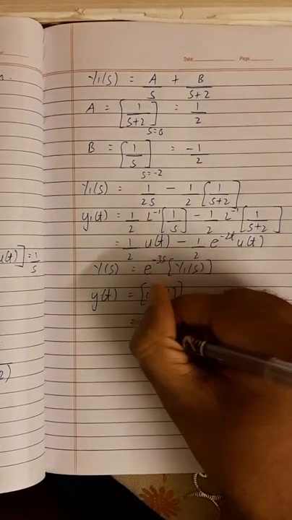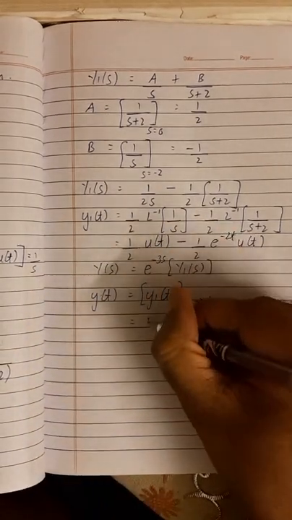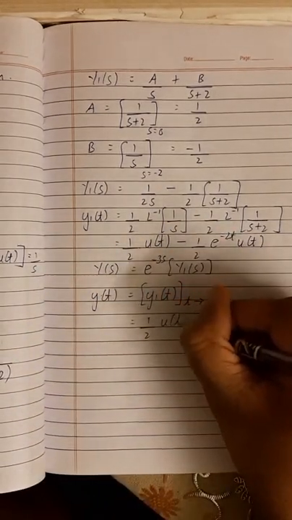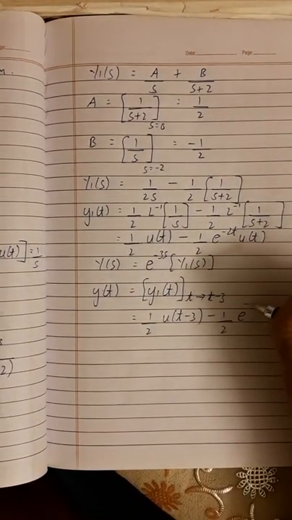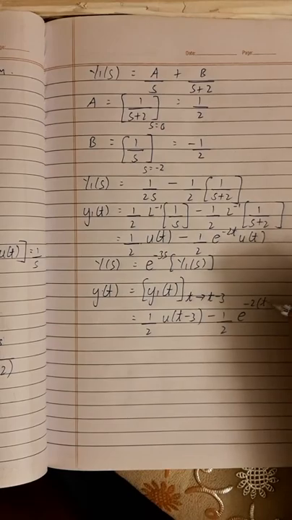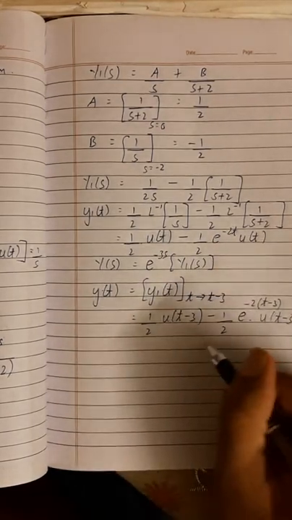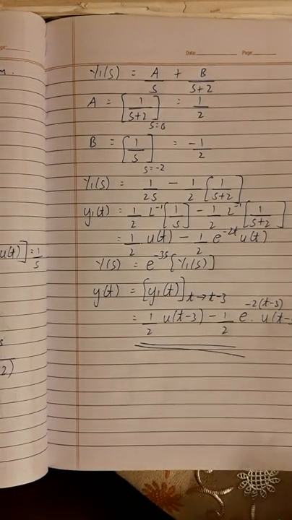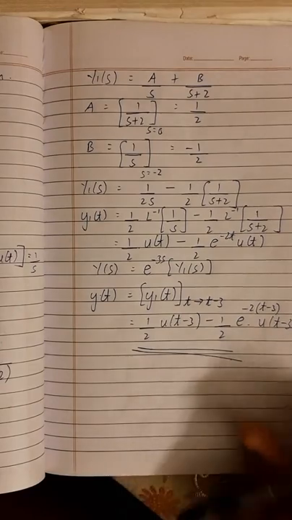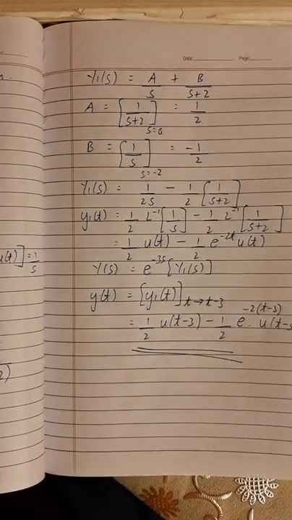So y of t is 1 by 2 into u of t minus 3 minus 1 by 2 into e raised to minus 2 into t minus 3 into u of t minus 3. This is how we solve the problem.